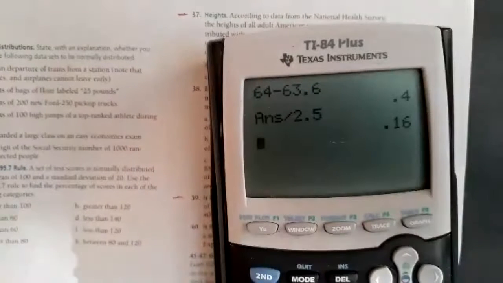It shouldn't be that big. 64 minus 63.6 is what I'm doing, right? Divide by 2.5. Oh, hang on, I did it... Oh, 0.16. I'm sorry. I did it in a line and it screwed it up.